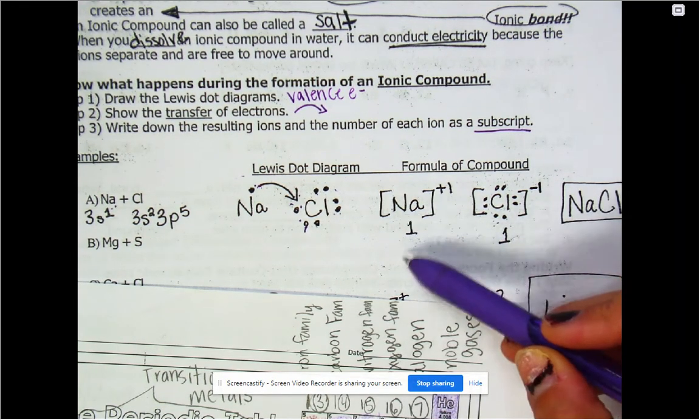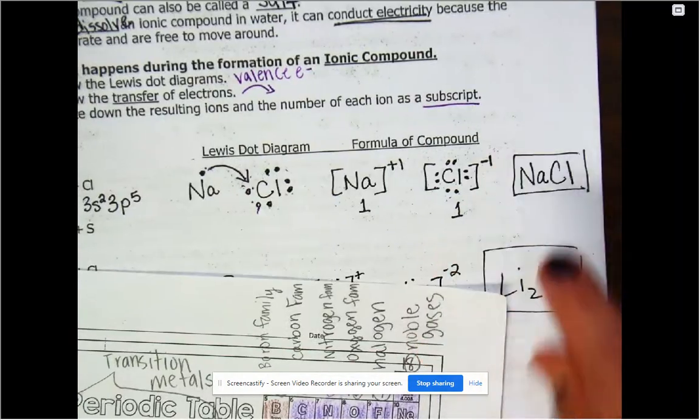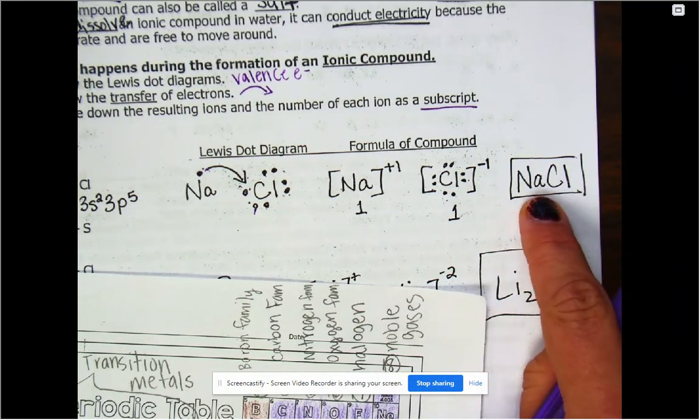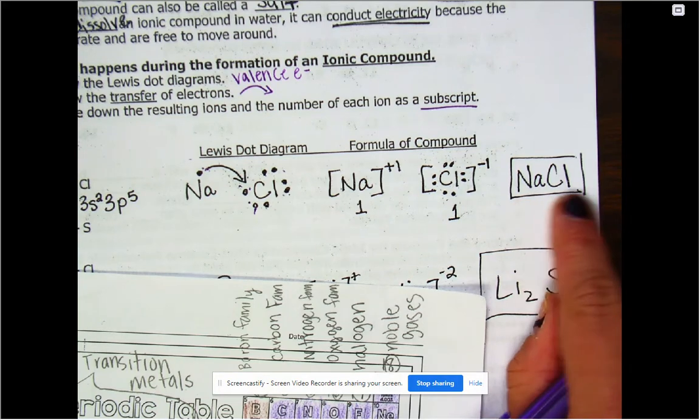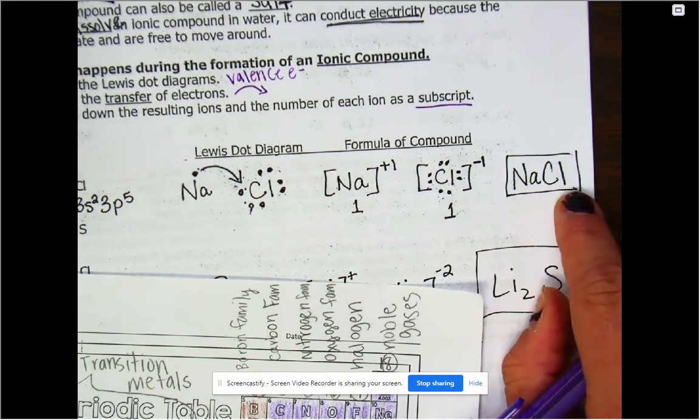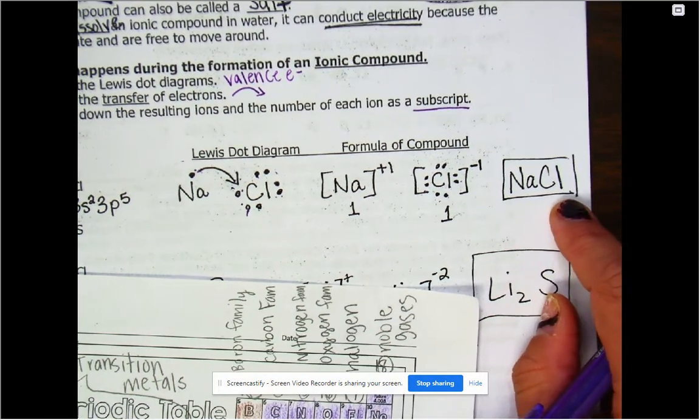The last step that we do is we count up how many of these we have, and we put them there. Did I write any ones? Did I write any ones in this formula? No, and in chemistry, you really don't write ones, okay?